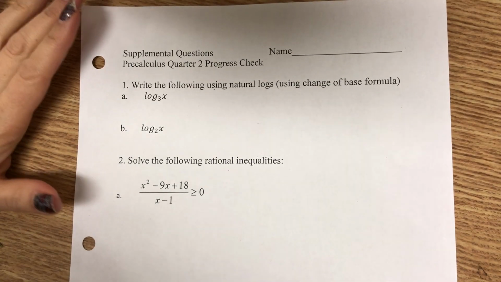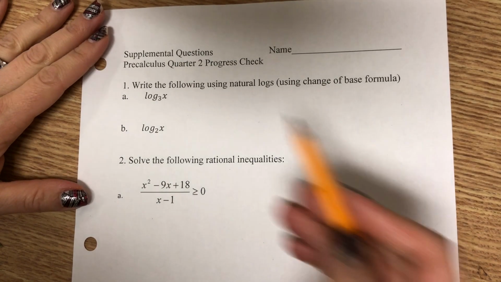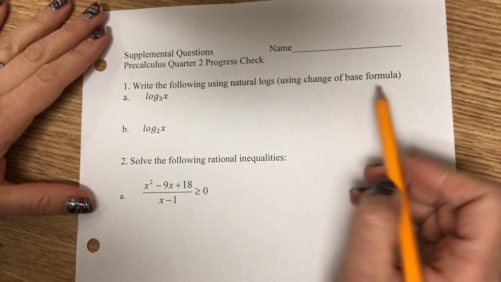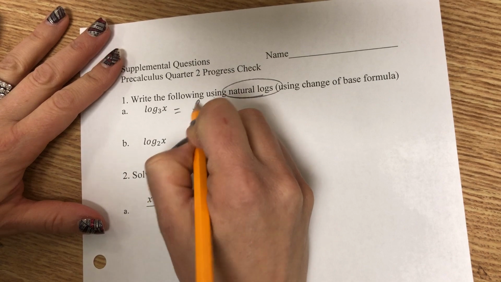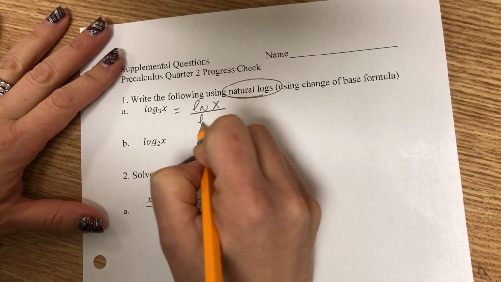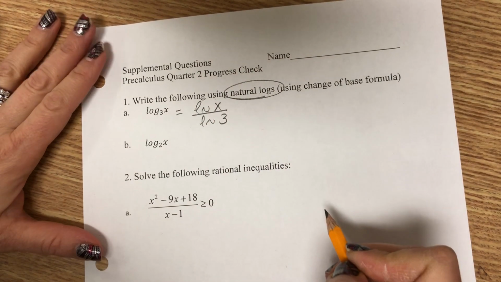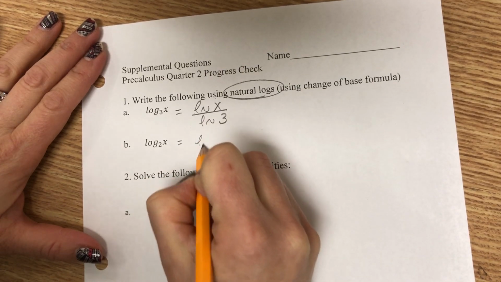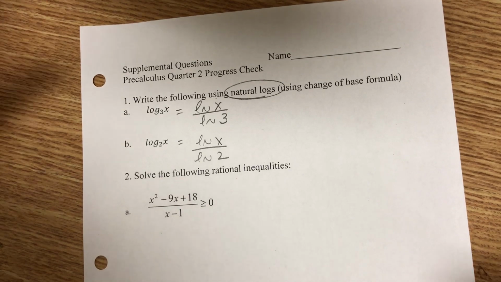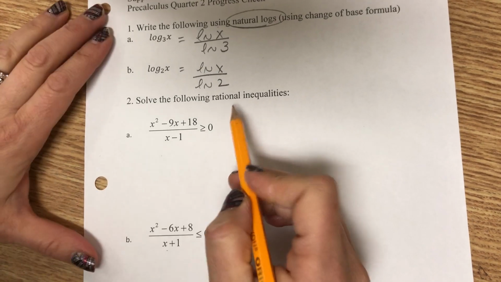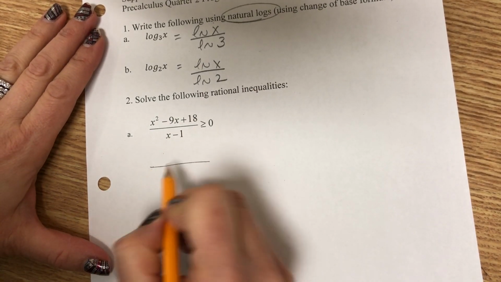Okay, so as a few extra supplemental progress check review questions, the change of base formula, but I have to use natural logs, changes this to ln of the argument divided by ln of the base. So this one would be ln of the argument over ln of the base. Done.